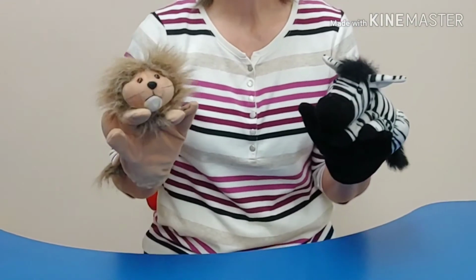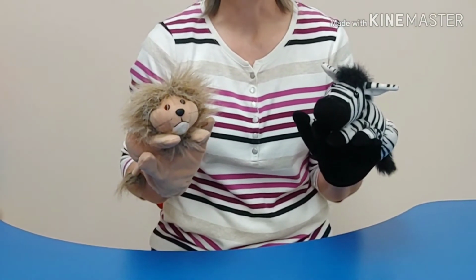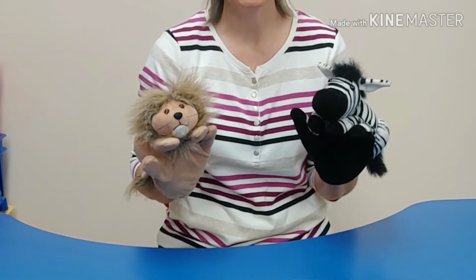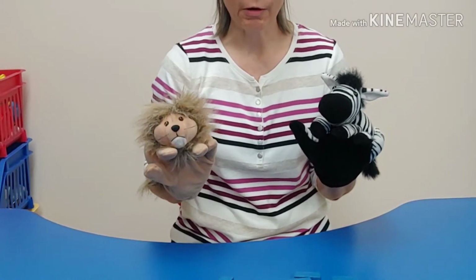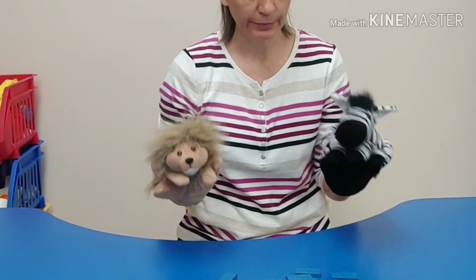Mr. Zebra and Mr. Lion are going to help me show you how to play a game of dominoes. Each animal will draw 5 dominoes.